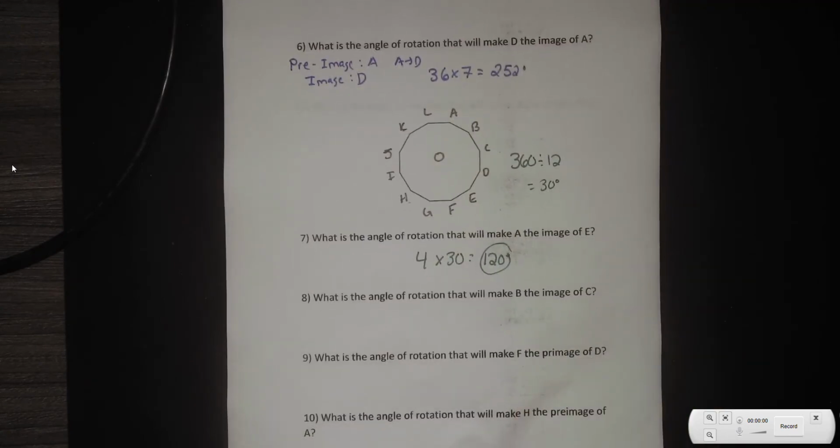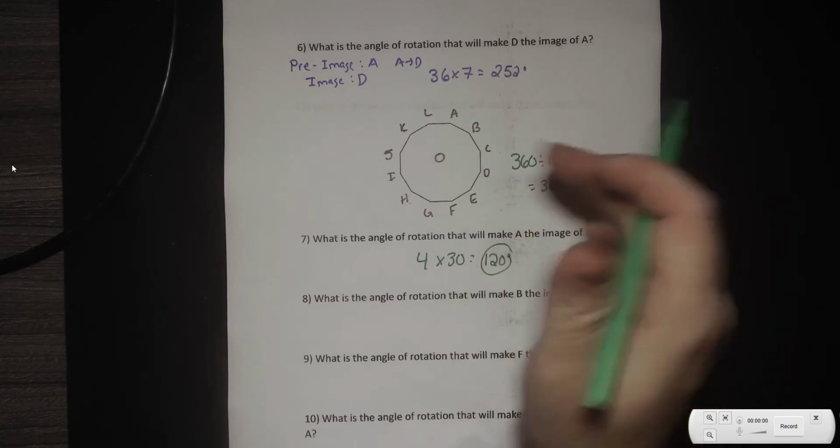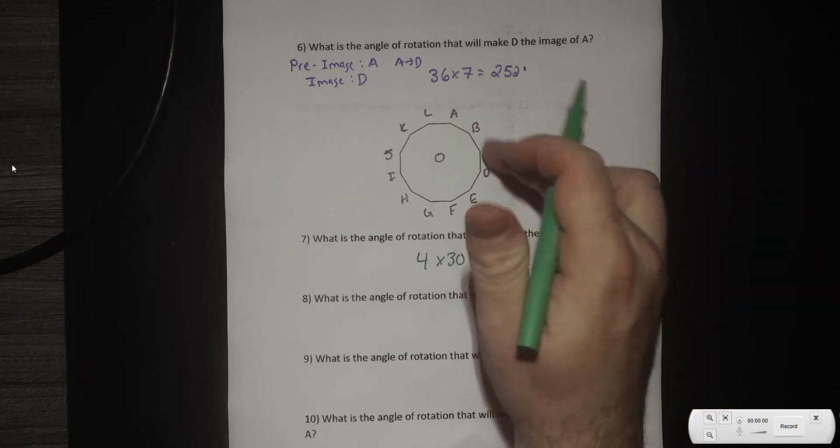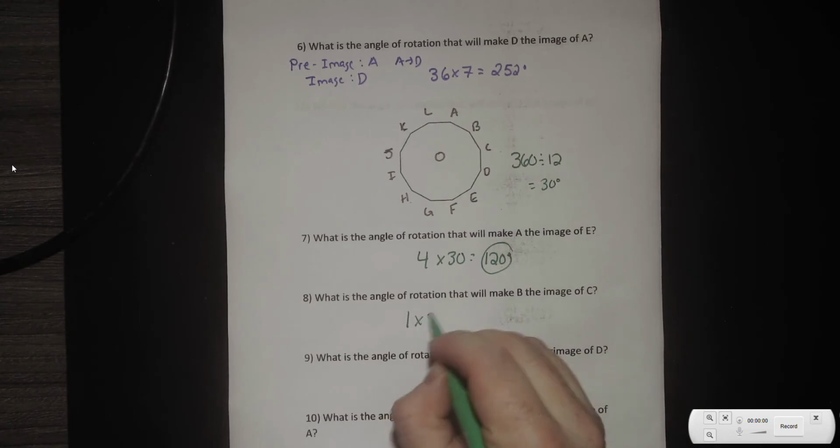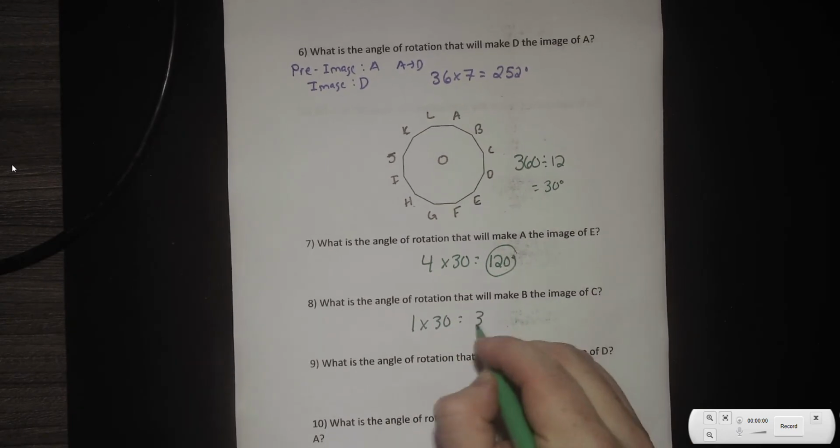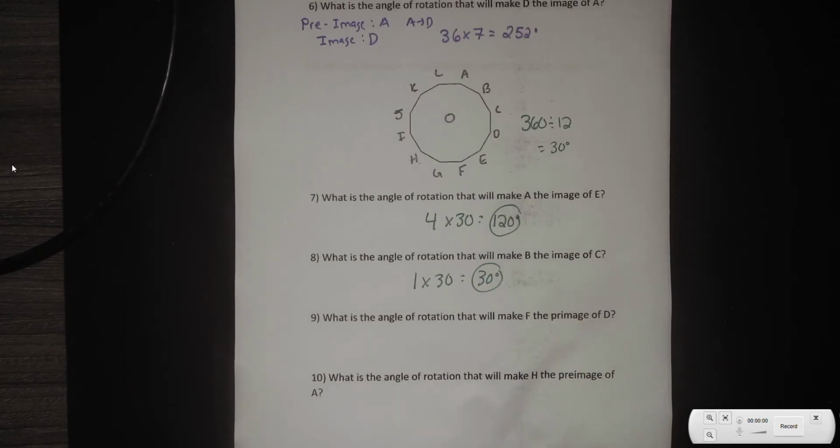What is the angle of rotation that makes B the image of C? Again, we're going from C to B. Not a very far place. We go 1. 1 times 30 is 30. What is the angle of rotation that makes F the preimage of D?